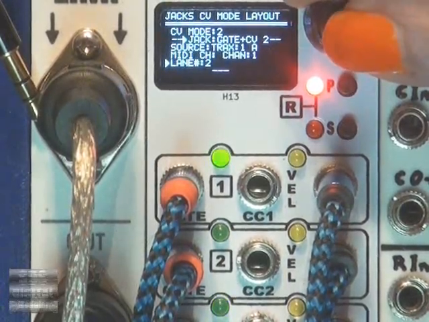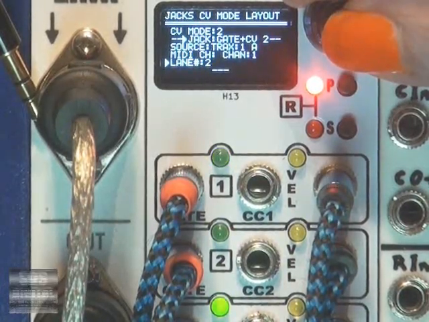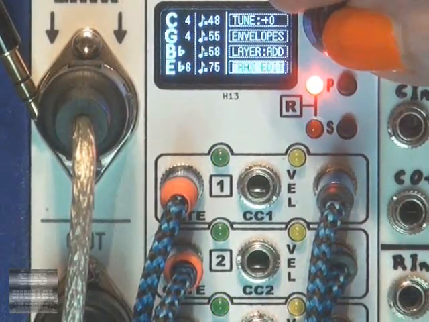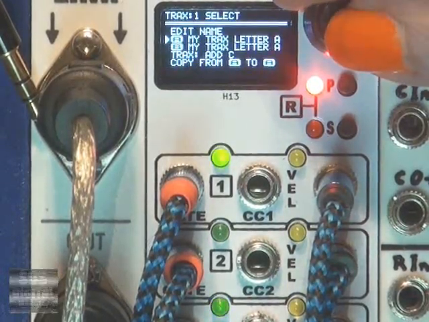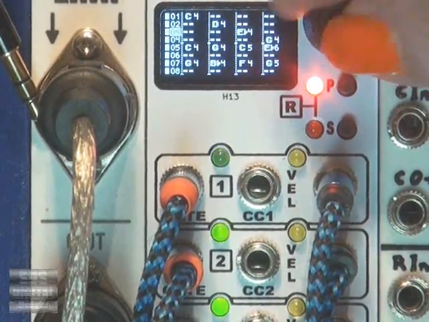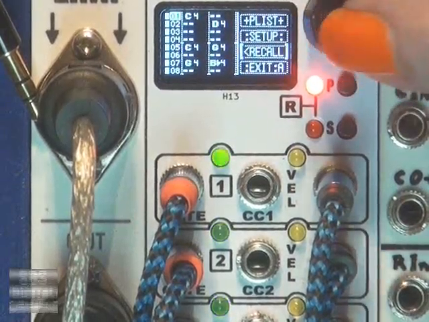And just lane 2. Now let's go back into TRAX 1A. Setting other than lanes 1 to 4 can be a little confusing, but when switching CV modes to select an entirely different set of sources to the jacks, you may want to filter in this way.